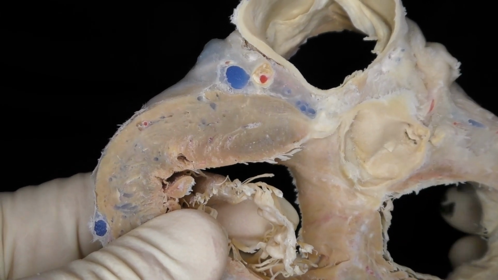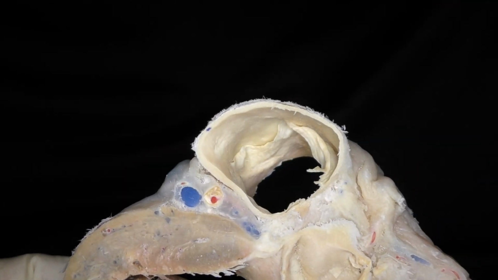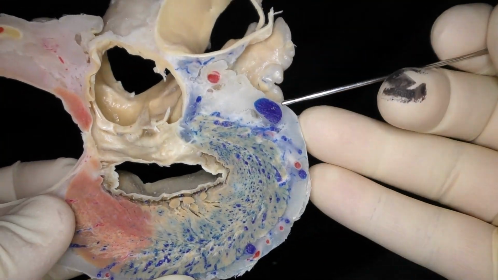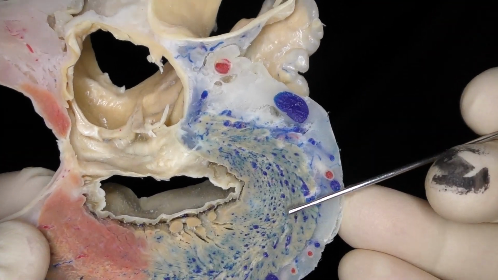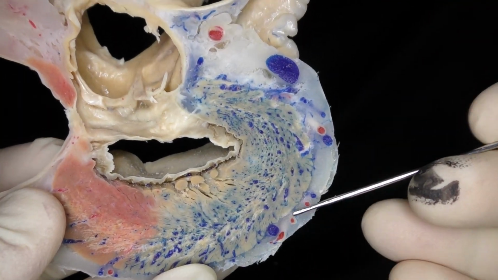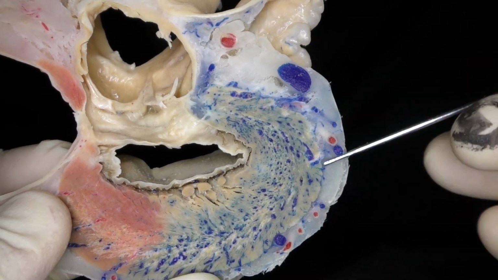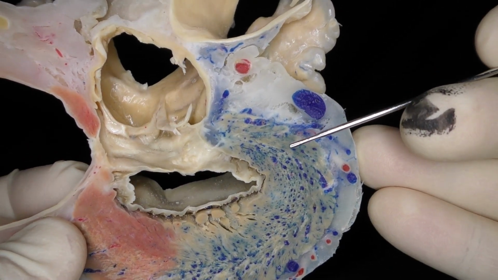You can see here no fat, but at the same time, in another specimen, you can see it's heavily covered by fat, almost surrounding the whole LV summit and the lateral wall of the left ventricle.